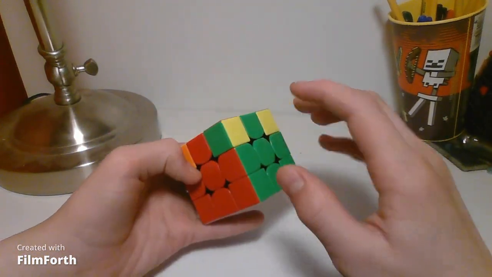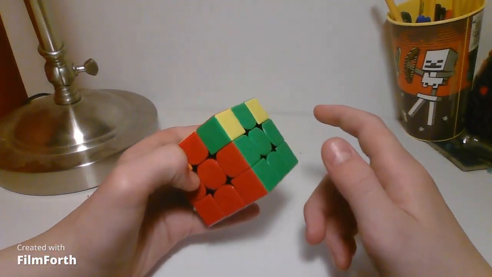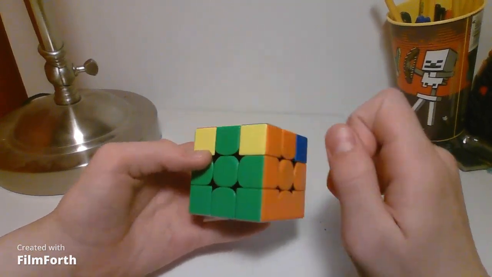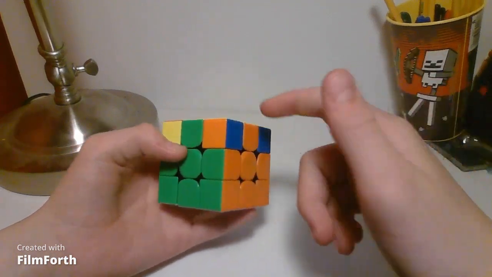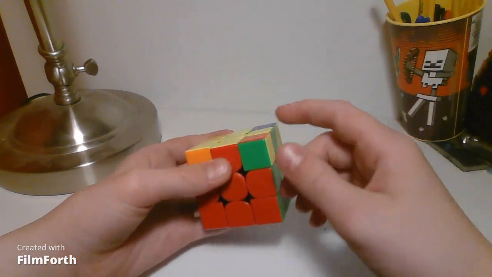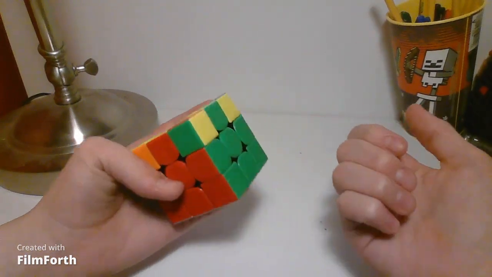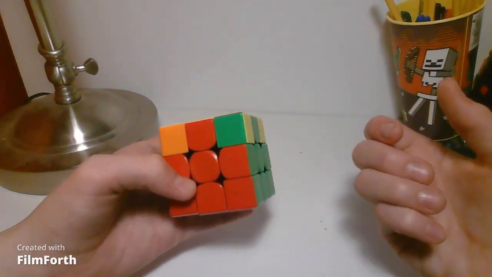So our next step is we're going to get all of the corners into their correct locations, but they're going to be flipped. So if you imagine this corner right here, if I were to flip it like this, don't do this, but if I were to flip it, it would not be solved. But for this corner, it would be solved if I were to just flip it. Now the corner is solved.